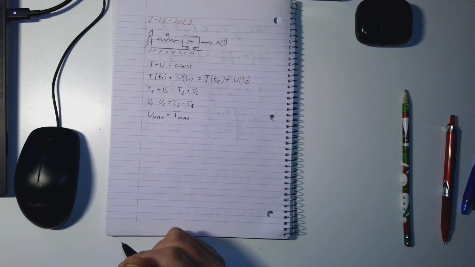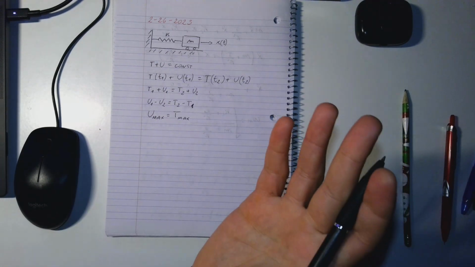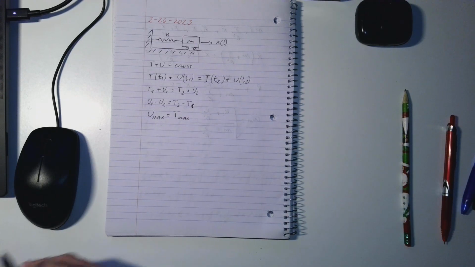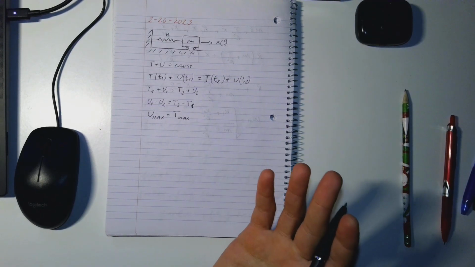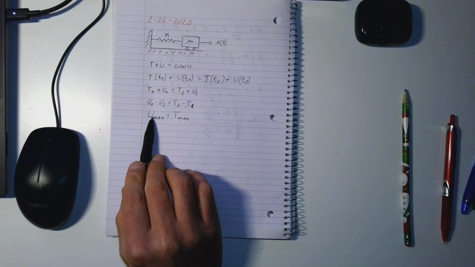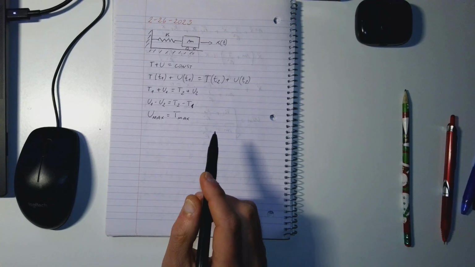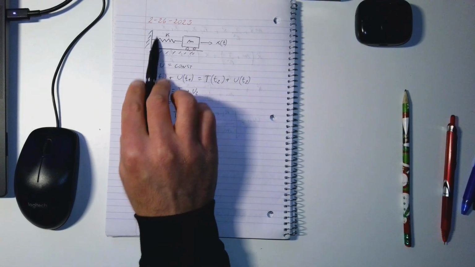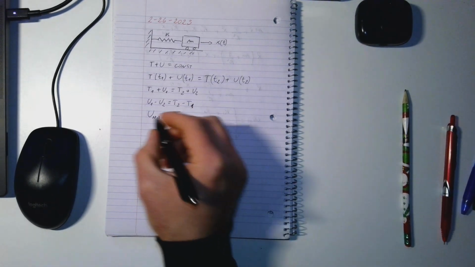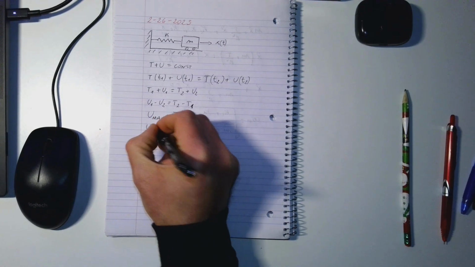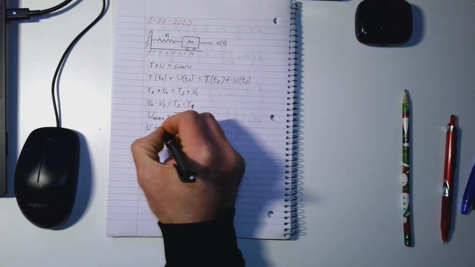Now, if you recall the expressions that we used for the displacement and velocity as a function of time, at some point we also talked about the maximum displacement that you can have, and also the maximum velocity that we can have. And we know that potential energy and kinetic energy are related to displacement and velocity. So in this case, when we have the spring, if we look at the potential energy, we know that it is related to the spring displacement.